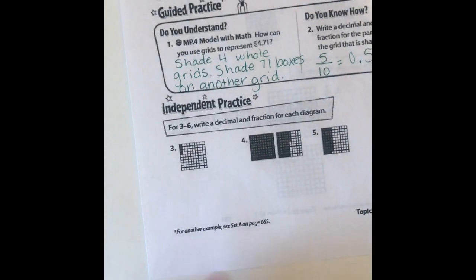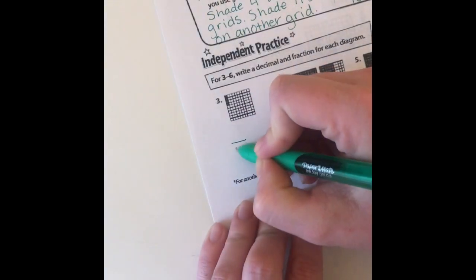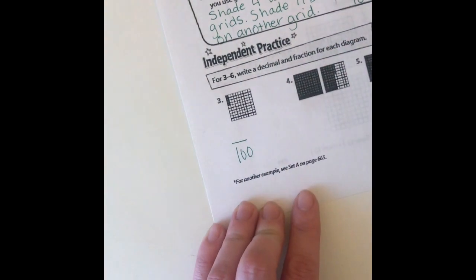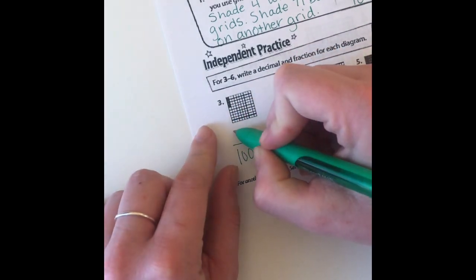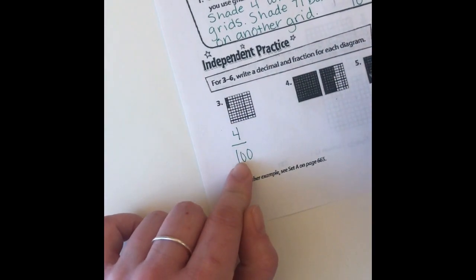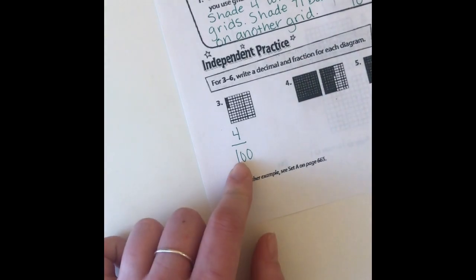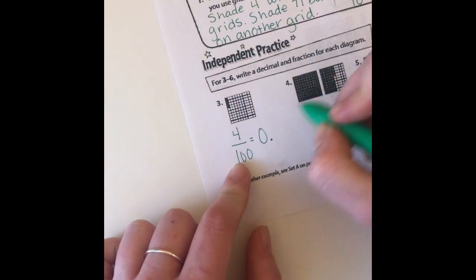Number 3, first look at the amount of parts. So this is a hundreds grid. So that means our denominator is going to be 100. And how many little pieces are filled in? It looks like there are 4. So 4 out of 100. And the decimal would be 0.04.